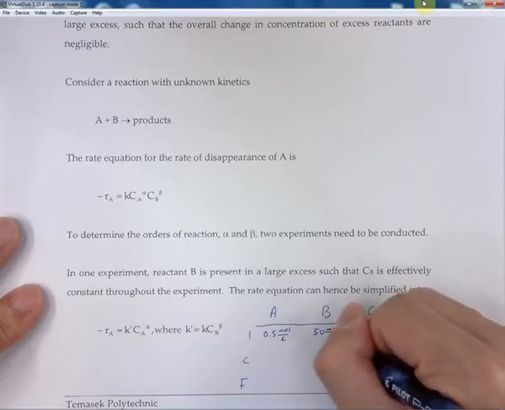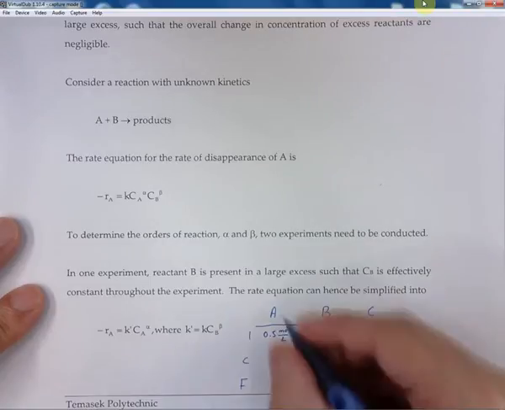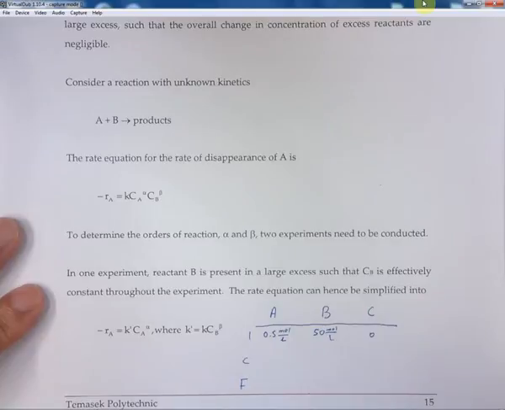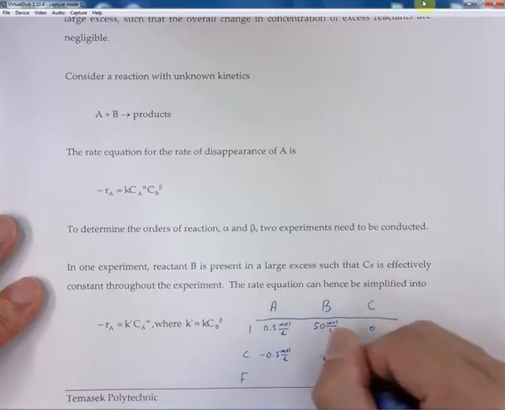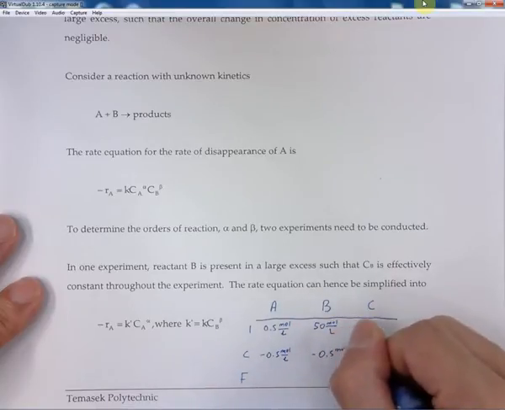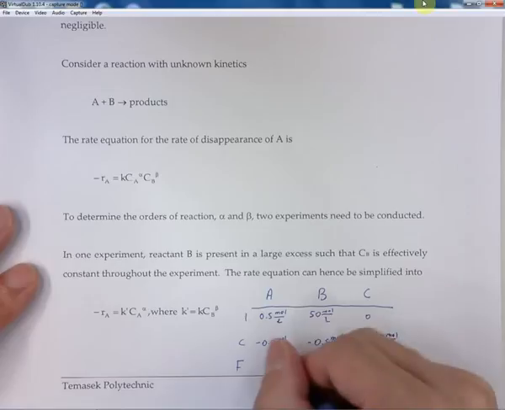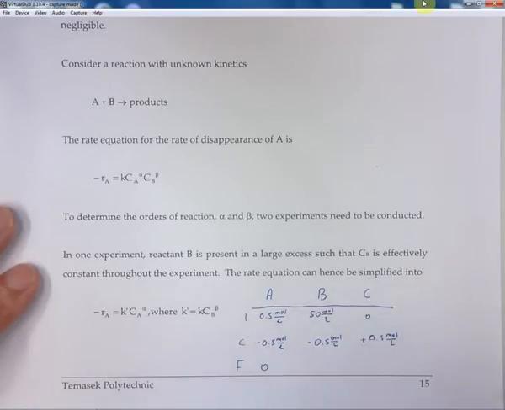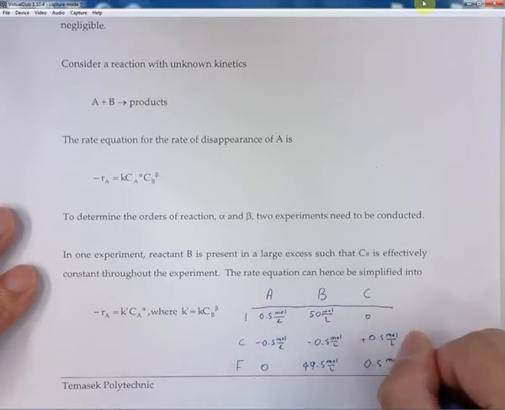So you see B is in large excess, at least 100 times more than A. Assuming all the A has been consumed, 0.5 mole per liter plus 0.5 mole per liter, then A at the end will be 0, B will be 49.5 mole per liter, and C will be 0.5 mole per liter.